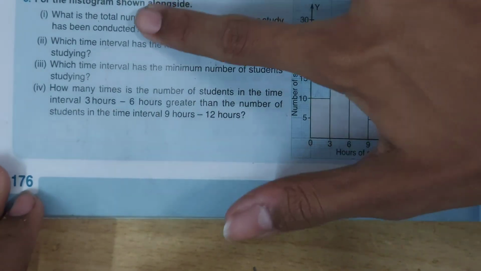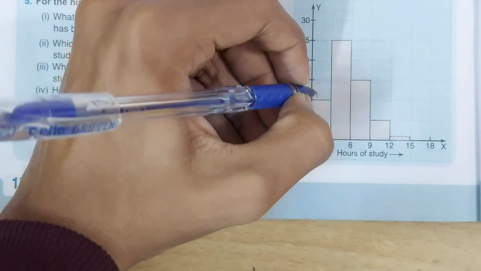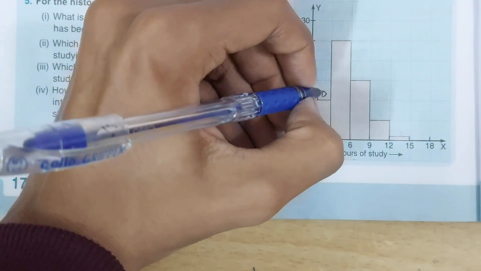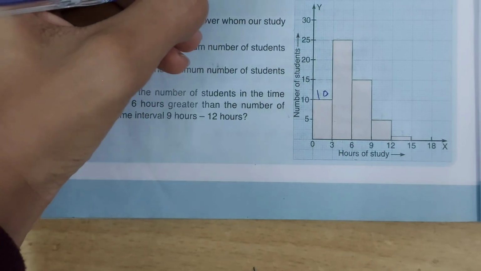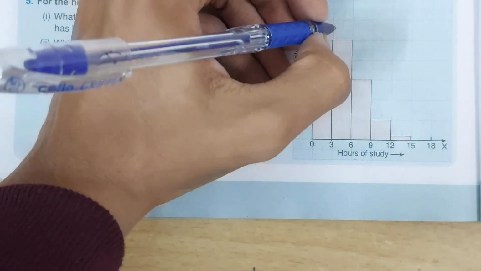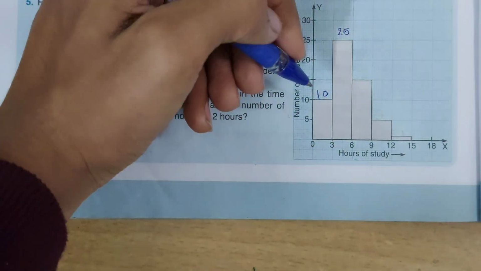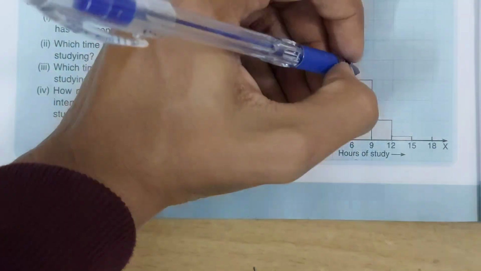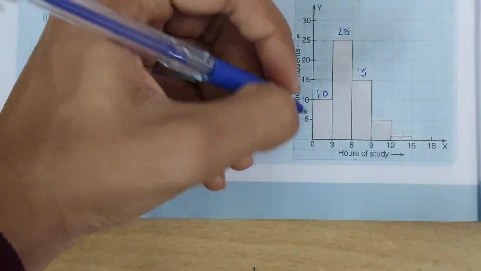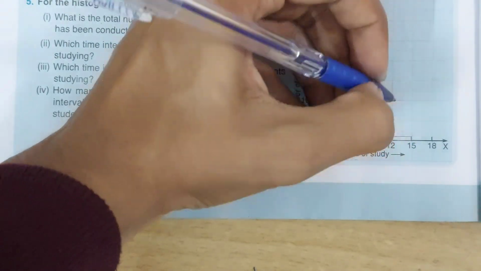So what will be the total number of students? This will be 10, and here this will be 25. This will be 15. This will be 5. And this will be 1.